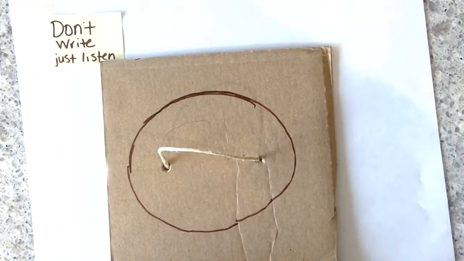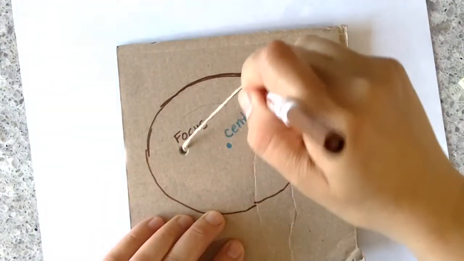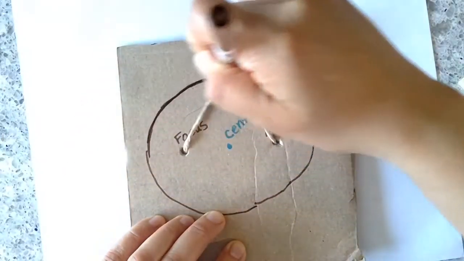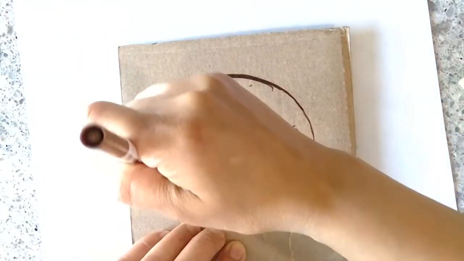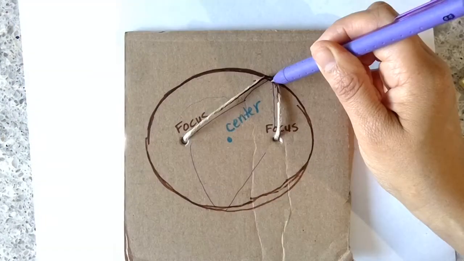I'll go through that in a minute. So again, when you have an ellipse, you have a center, and then you have the two focus points, okay? And then that's how you make your ellipse.